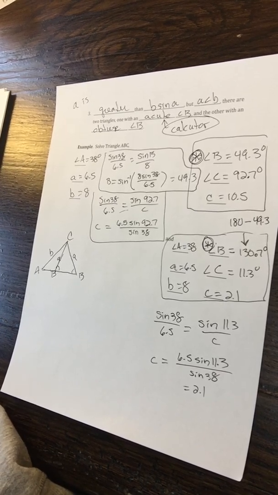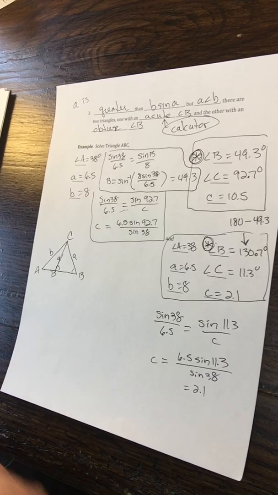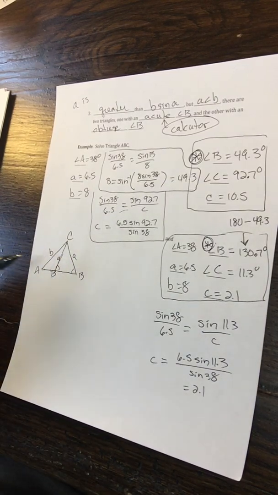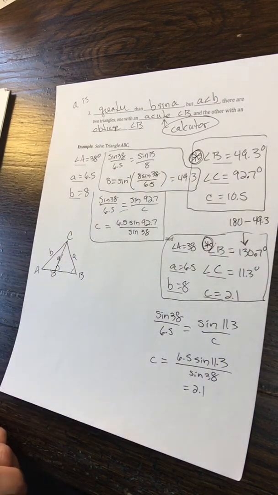So I'm going to give you guys a few homework problems. The biggest key for you is recognizing when you get an angle side-side triangle, and then break it down. Is it acute or is it obtuse? When it's acute, that's the problem child. So you got to look to see what scenario you're in.